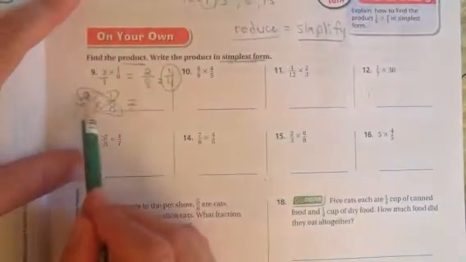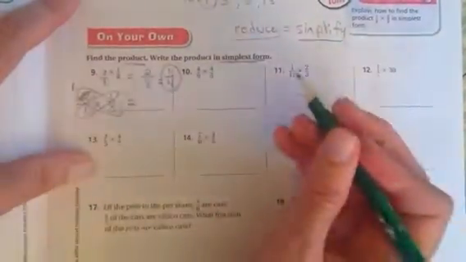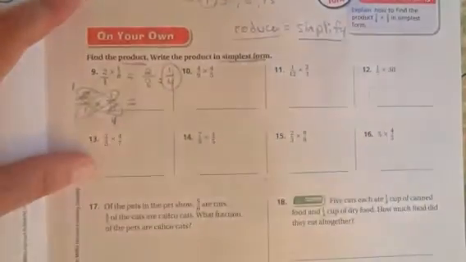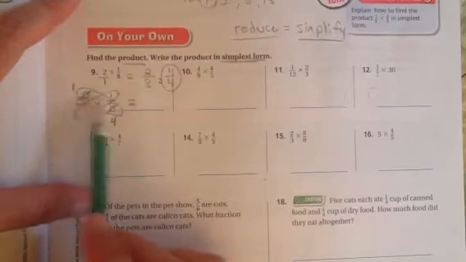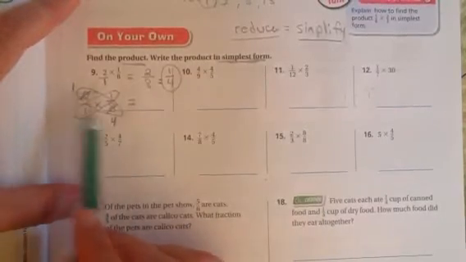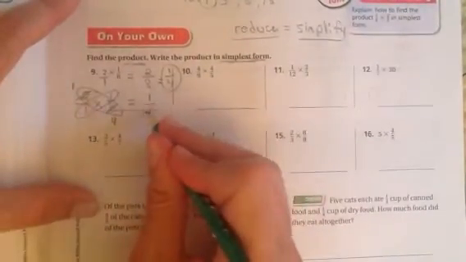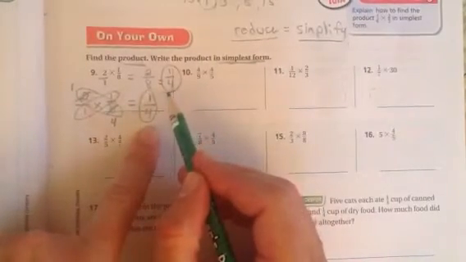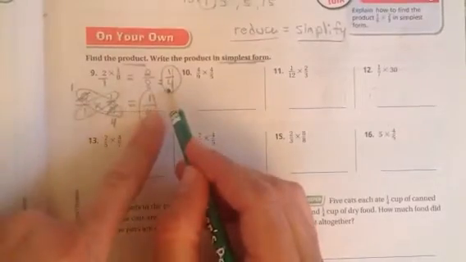And we know that 2 and 8, 2 goes into both of these numbers. 2 goes into 2 one time, so I'm actually going to cross it out, and 2 goes into 8 4 times. Now look what happened to these numbers. We have, instead of 2 times 1 and 1 times 8, we have 1 times 1, which is 1, and 1 times 4, which is 4. So we end up with the same product. We're just simplifying from the beginning instead of at the end.